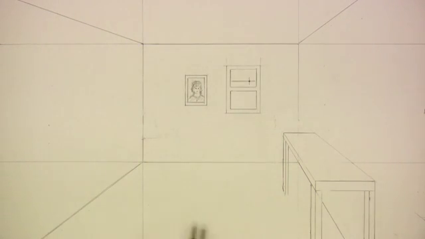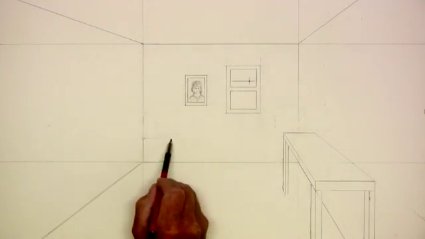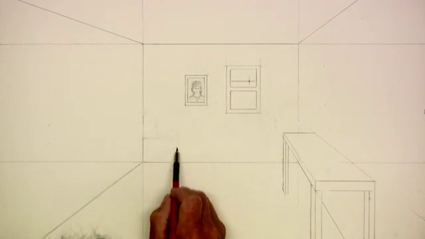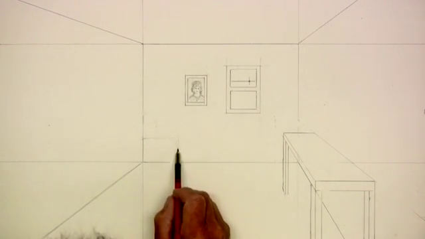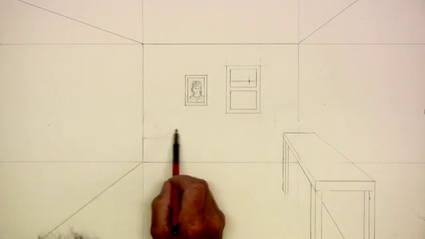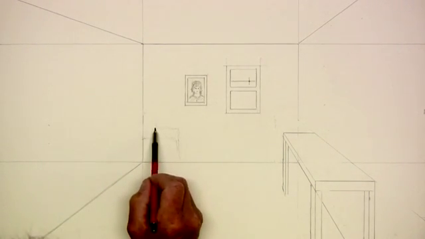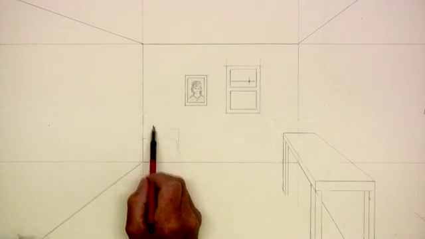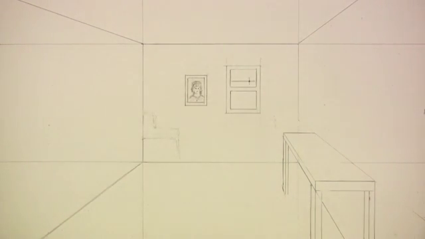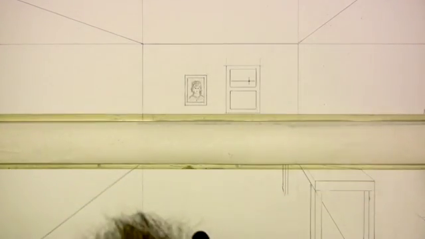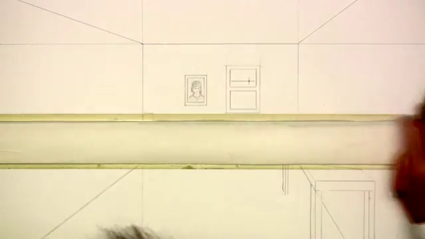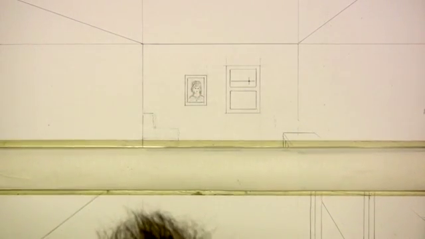From there, I'm just going to block in the couch really quick. We'll bring it into the room maybe this far. And there's going to be an arm on the couch. Let's put it up there. And the couch has to have a back, so let's put it there. I'm just going to block it in nicely. I'm just doing this so I have nice square corners to reference my construction lines to, or from.